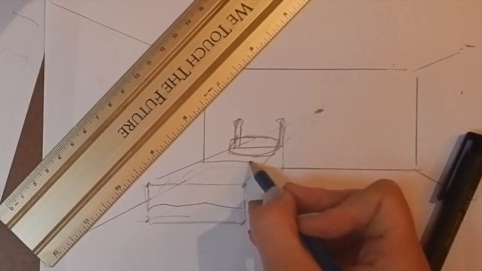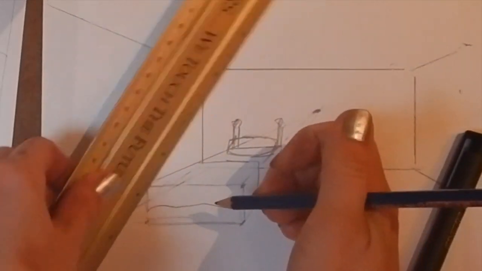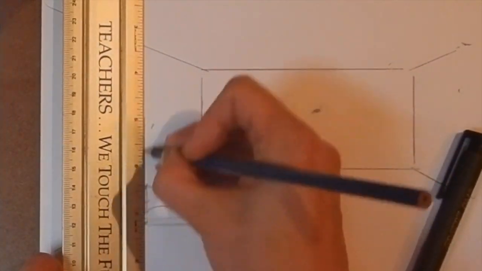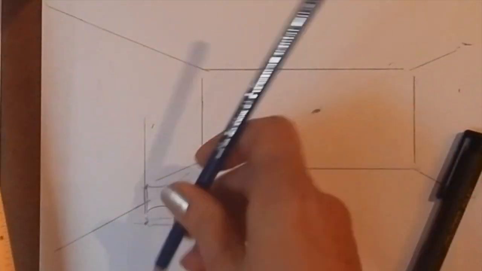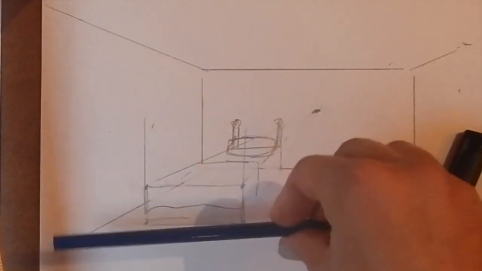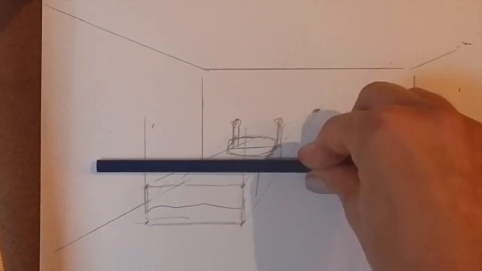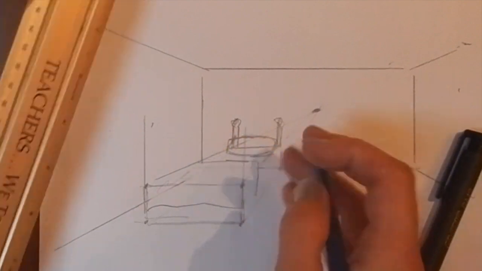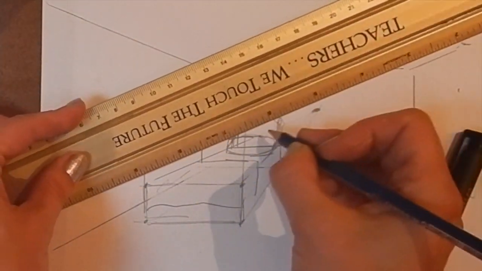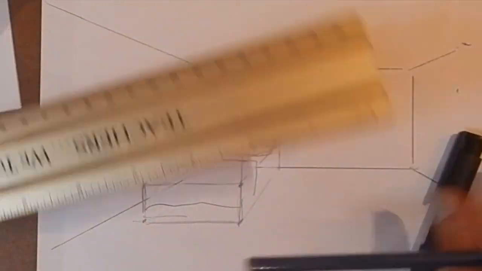Put a bedspread on it. Or maybe you want a canopy bed. And the same thing, our lines are straight up and down, parallel to the wall, horizontally parallel to the floor, or going to the vanishing point. So if I wanted to make a canopy bed.